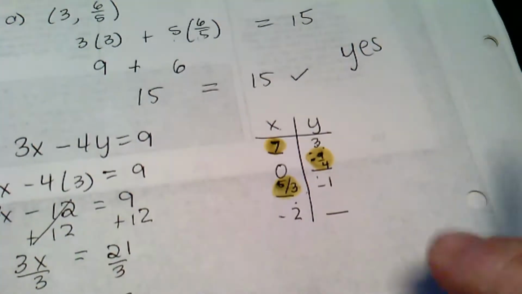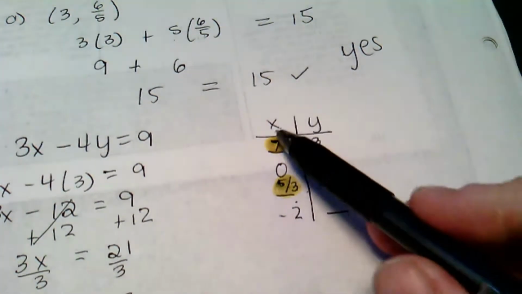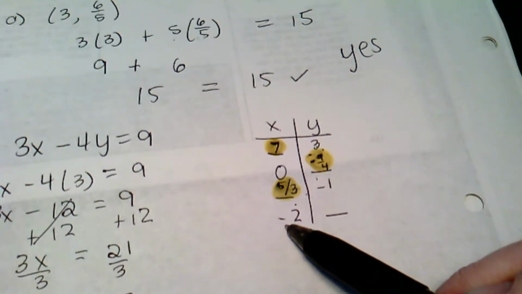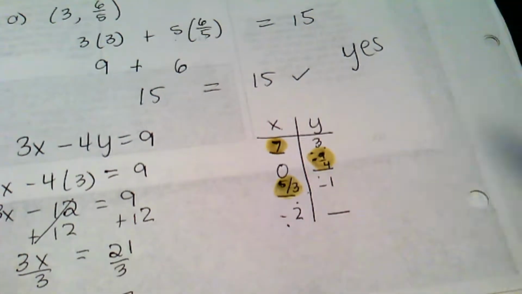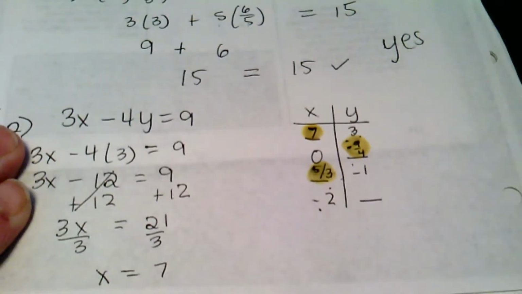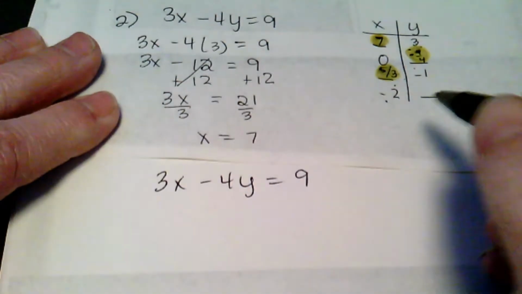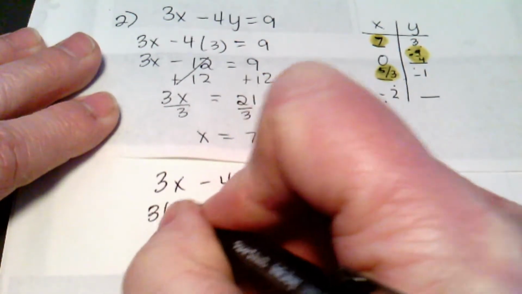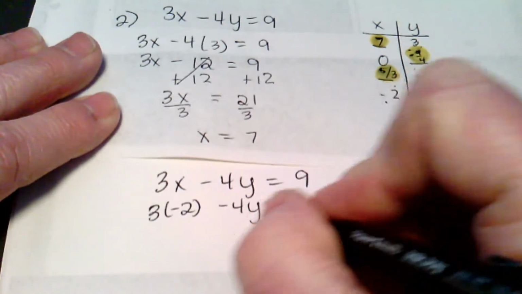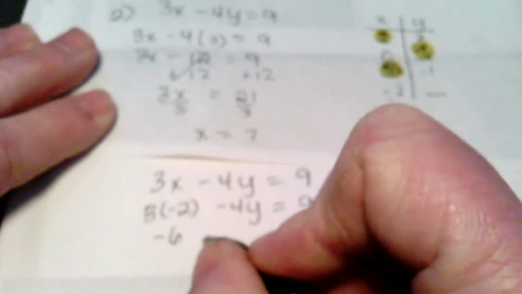And then our last equation, they gave us x value of -2, and we're trying to find our y. So our equation, and we want -2 for our x. 3 times -2.